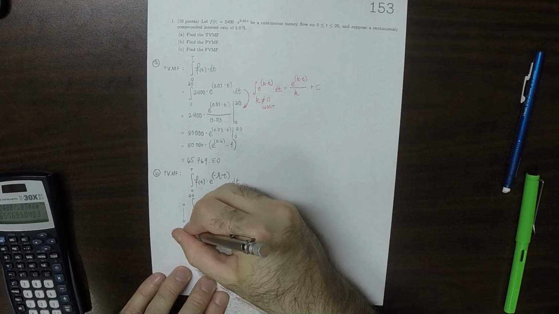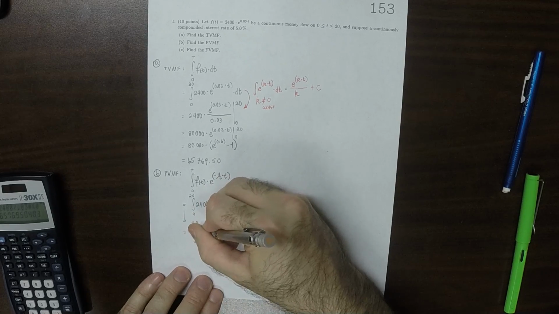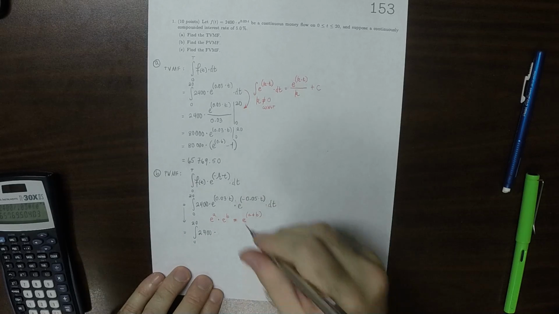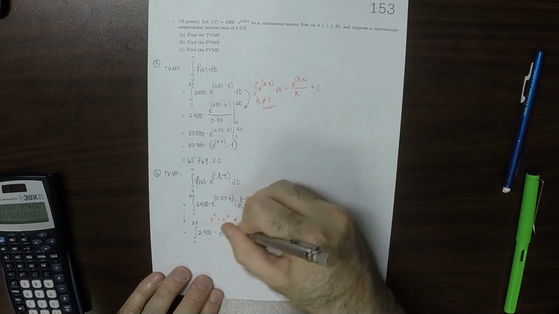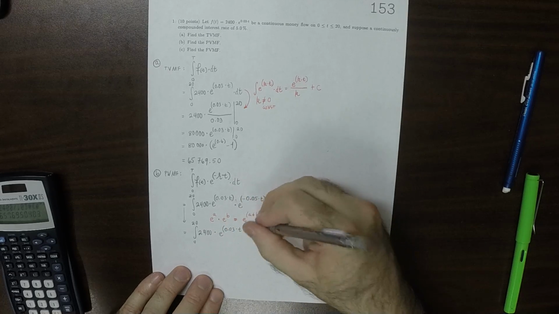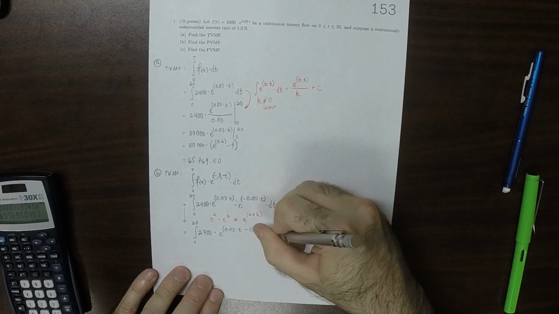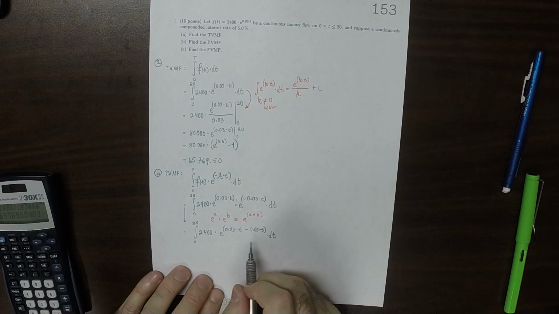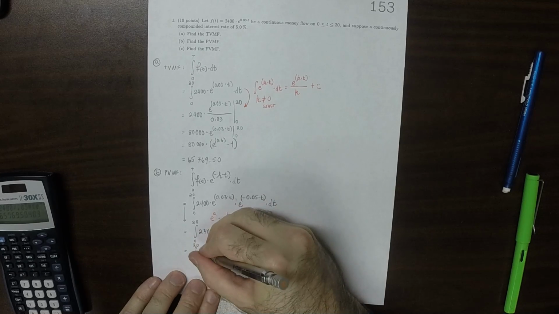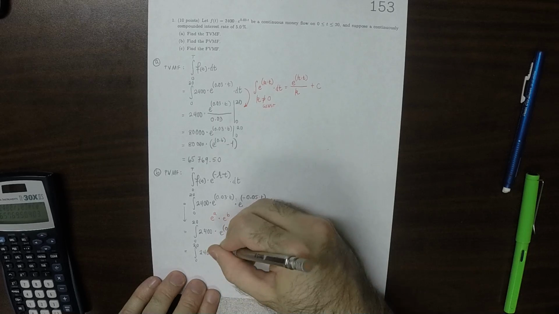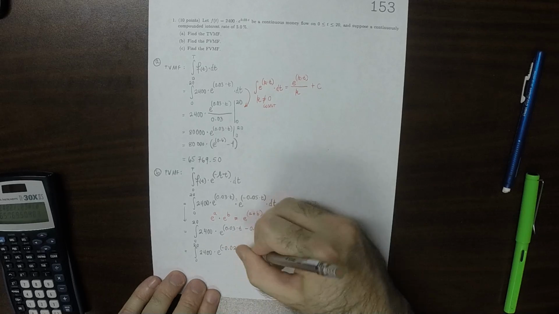So as a result, this is the integral from 0 to 20 of 2400, and then I'll just write those as a single exponent: 0.03t, and then subtract 0.05t, dt. Carrying out that subtraction, the integral from 0 to 20 of 2400 exponential of negative 0.02t dt.